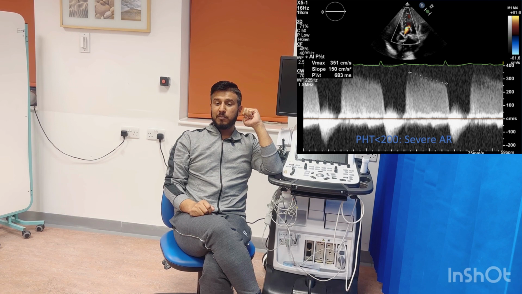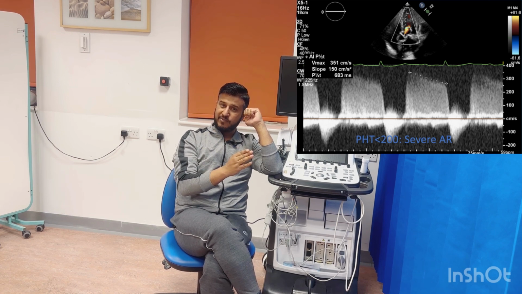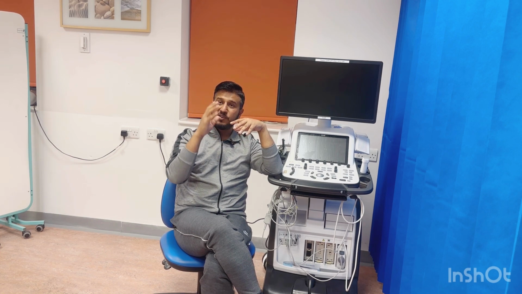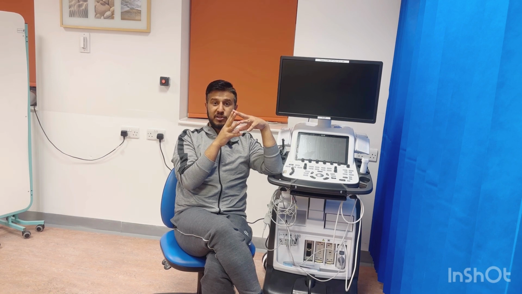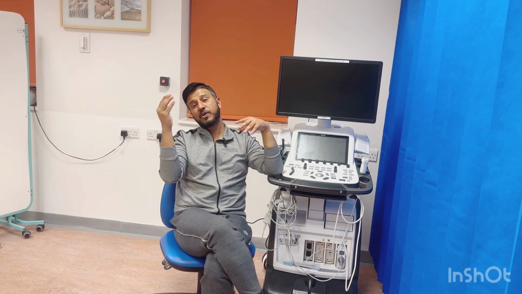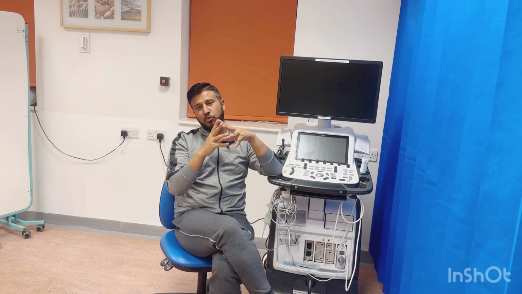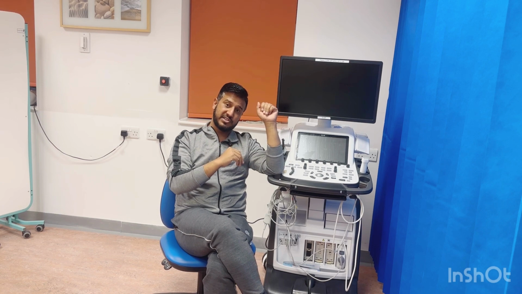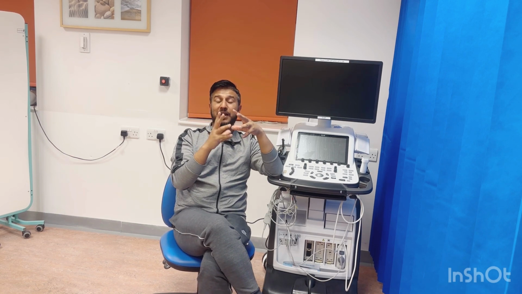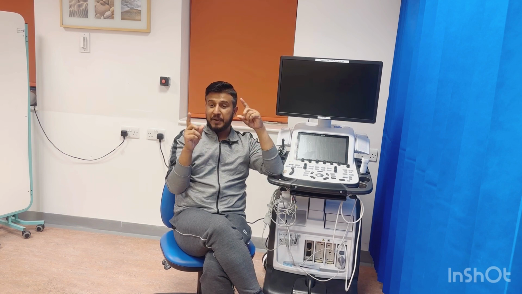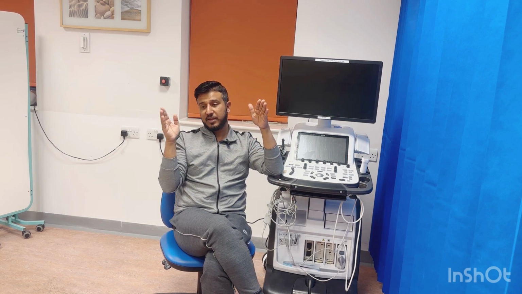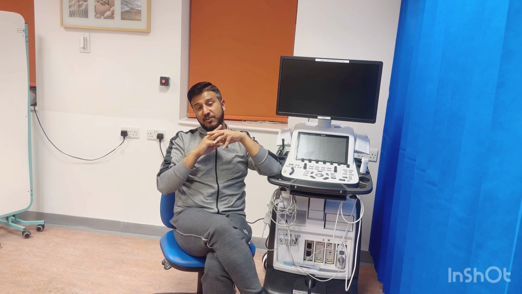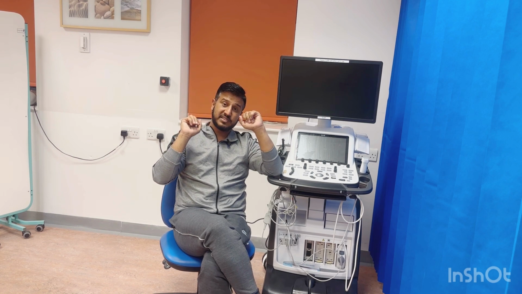You can have a low pressure half time, giving you an impression of severe aortic regurgitation even with mild aortic regurgitation. And sometimes you can have a mild or mild to moderate aortic regurgitation pattern from pressure half time with a severe aortic regurgitation. So you need to understand pressure half time. It actually gives us the pressure difference between the aorta and LV. So keep these two things in mind.